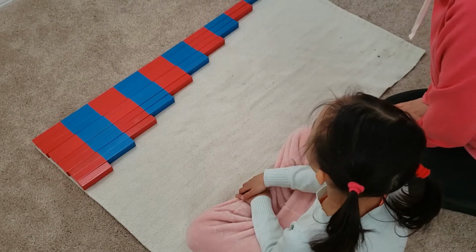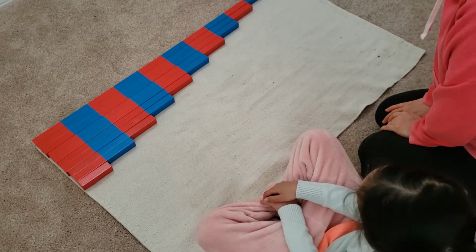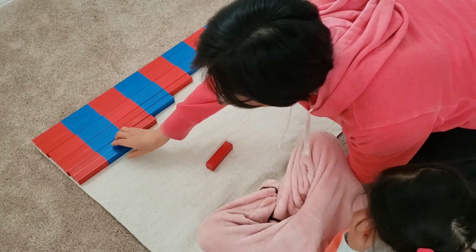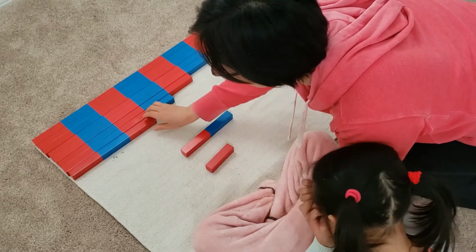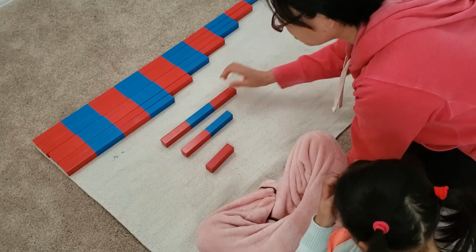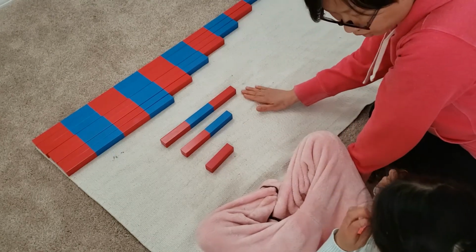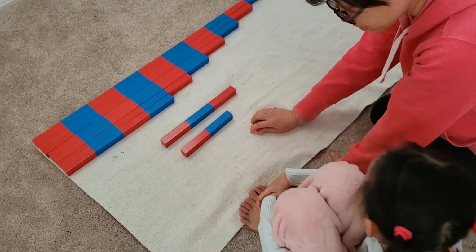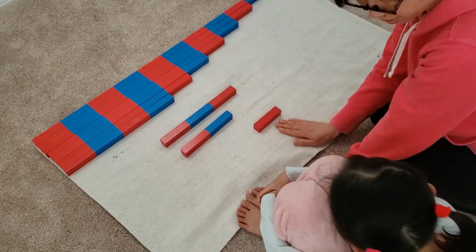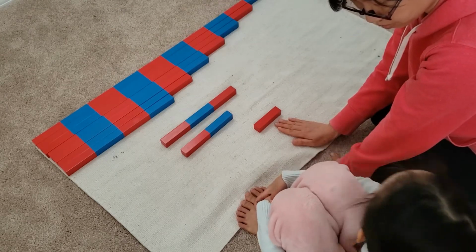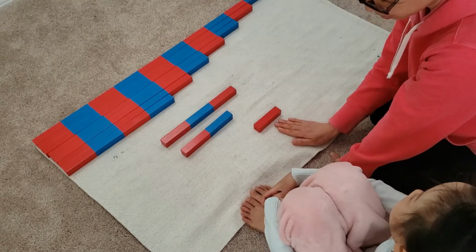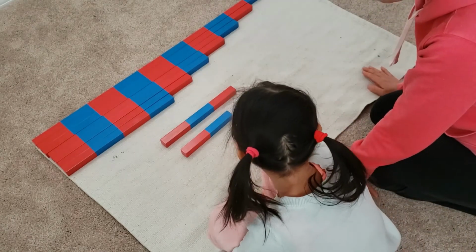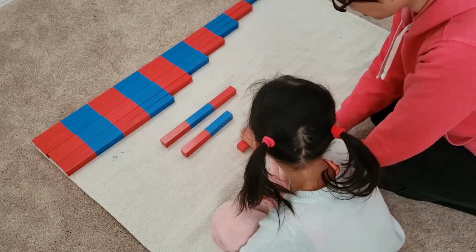Okay, Chloe, you have built the number rod stairs. Today, I would like to show you something new. Okay. Each of these rods has a name. 1. This is 1. Now, Chloe, your turn. Count it and name it. 1. This is 1. Yes, this is 1.